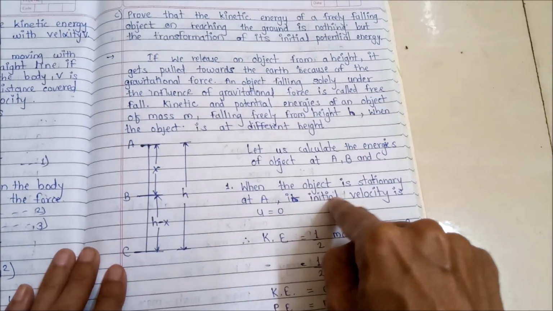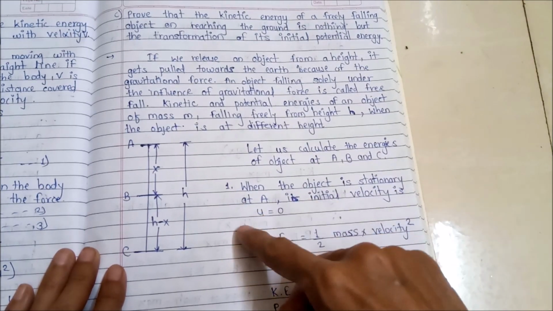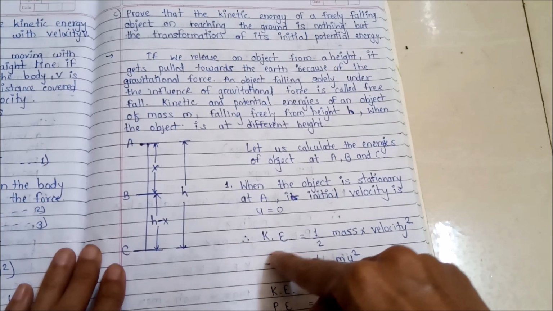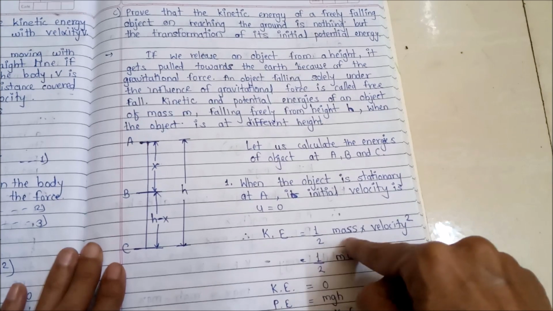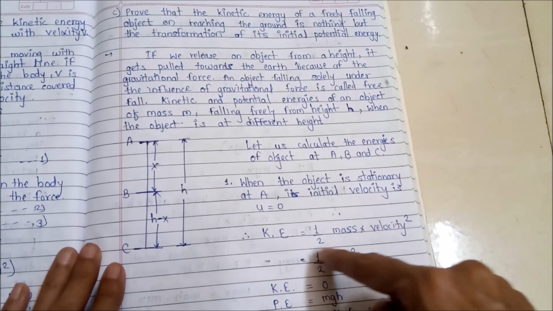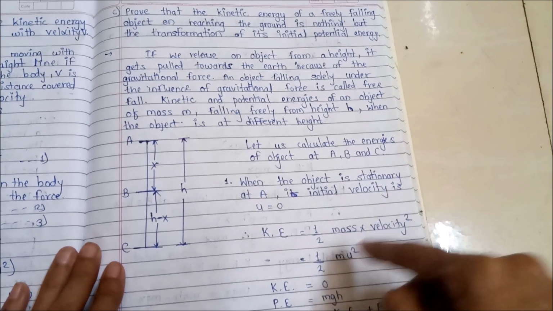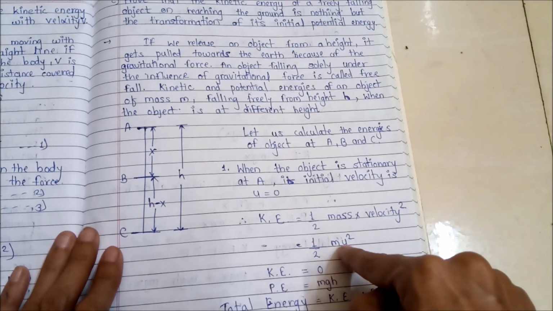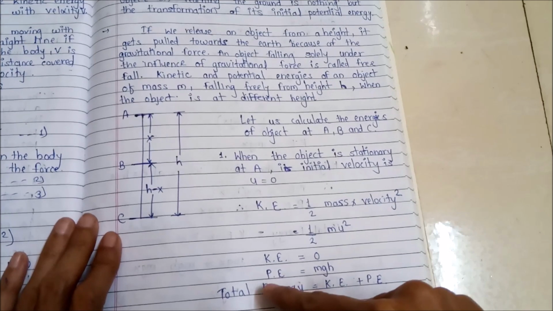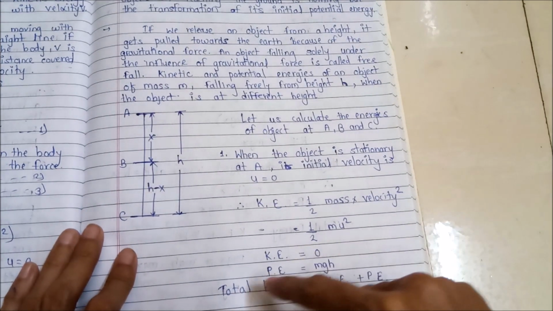When the object is stationary at A, initial velocity u is equal to 0. Therefore, kinetic energy is equal to 1/2 mass into velocity square is equal to 1/2 m u square. u is 0, that's why kinetic energy is equal to 0 and potential energy is equal to mgh.